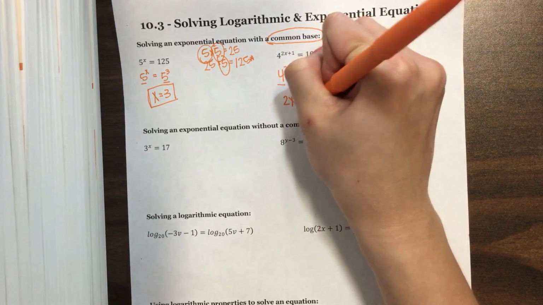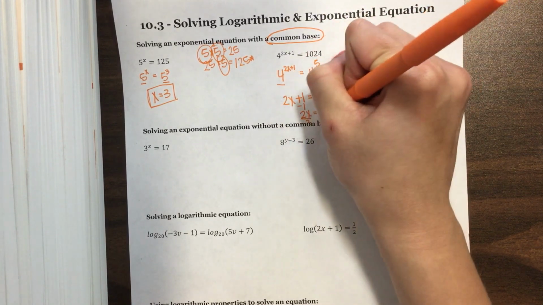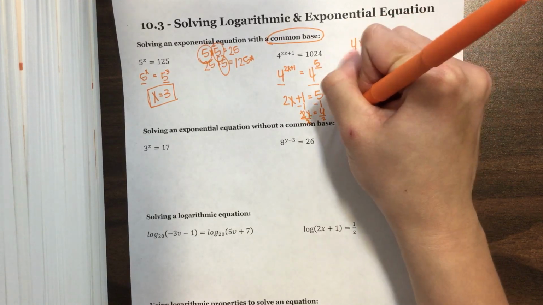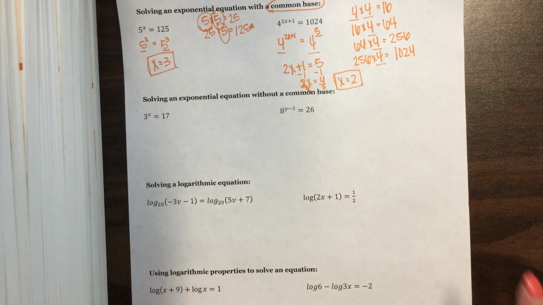Then I just solve for x. So I subtract the 1. 2x equals 4. Divide by 2. So you'll get x equals 2. And that's your answer. Okay, now let's look at solving them without a common base.